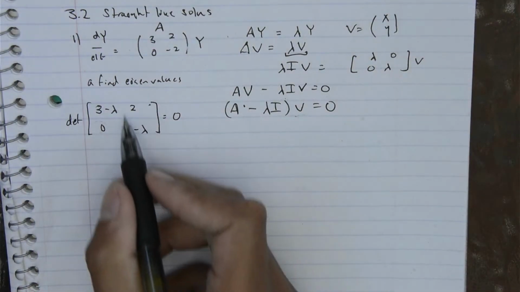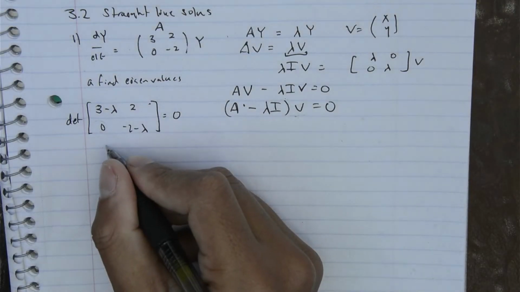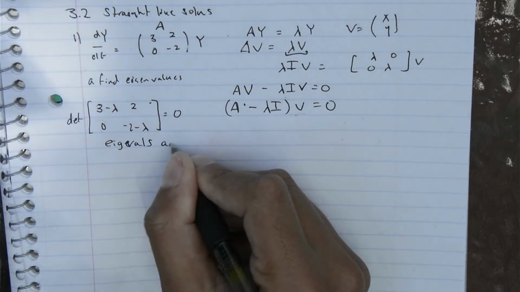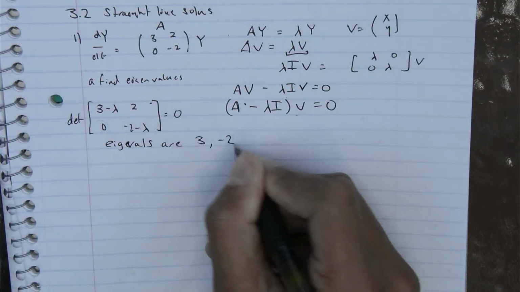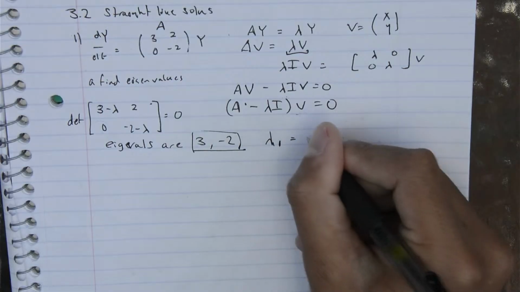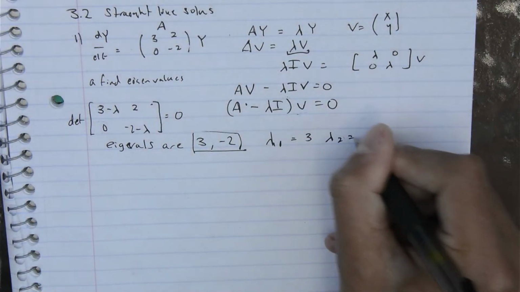Since it's upper triangular, the eigenvalues are 3 and minus 2. So lambda 1 equals 3, lambda 2 equals minus 2.